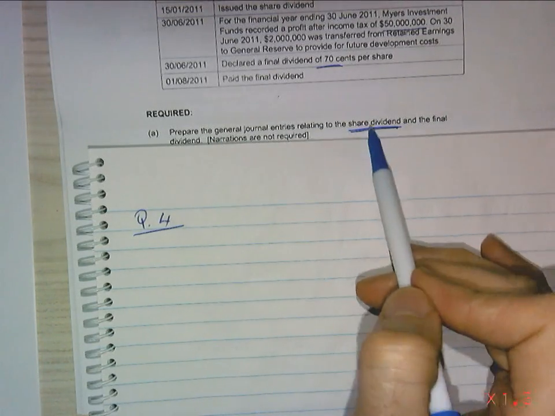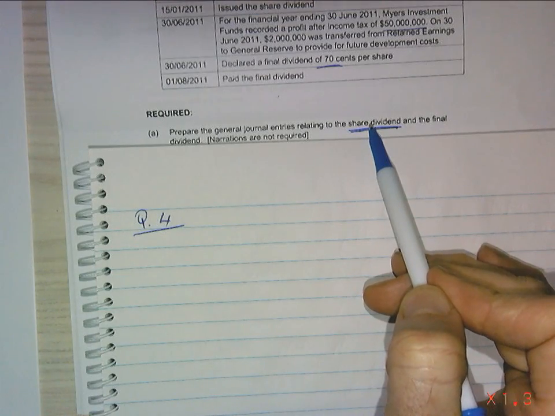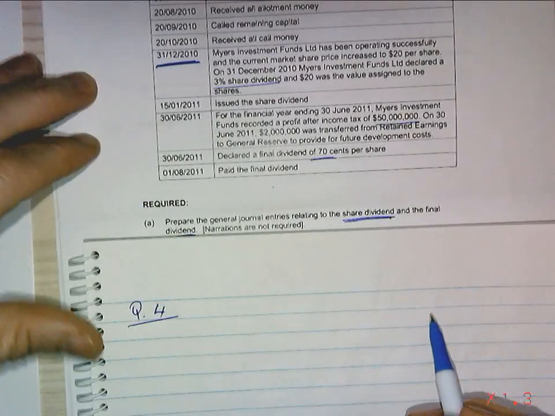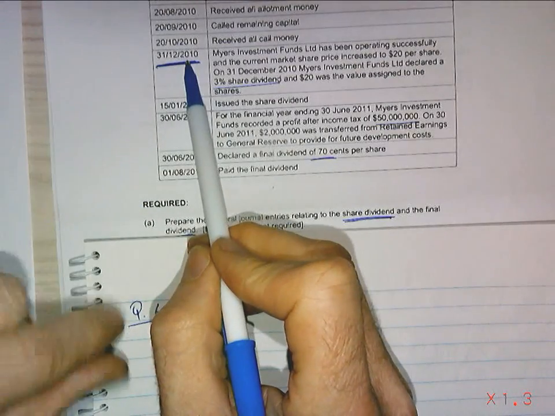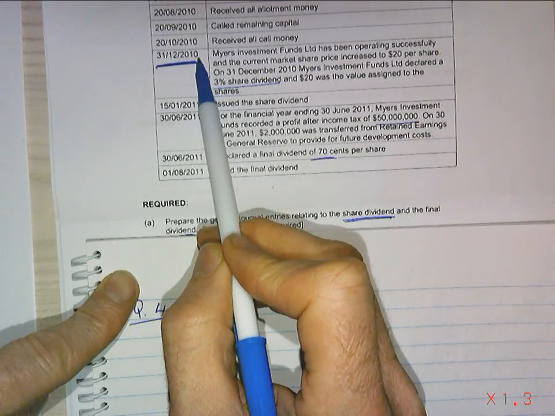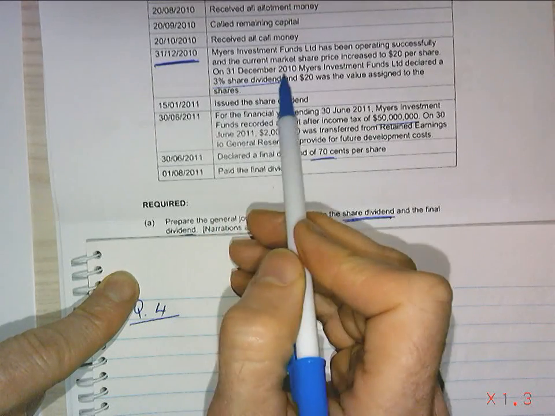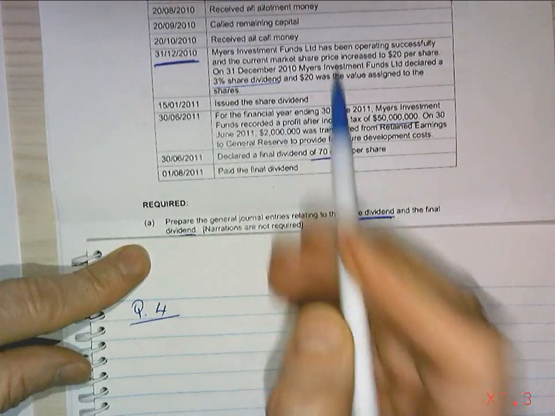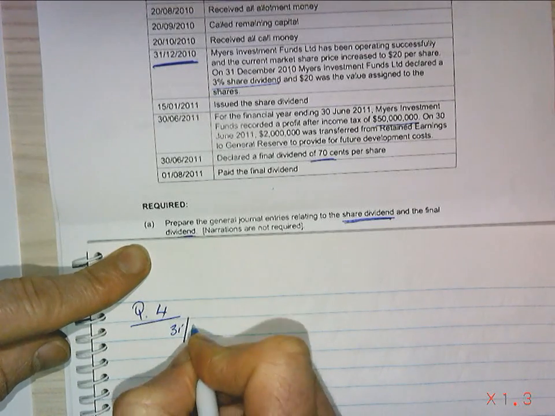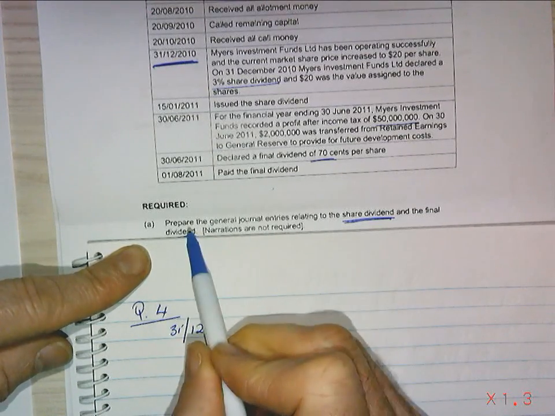Prepare journal entries for the share dividend. Okay, so my share dividend was here on the 31st of the 12th, 2010.